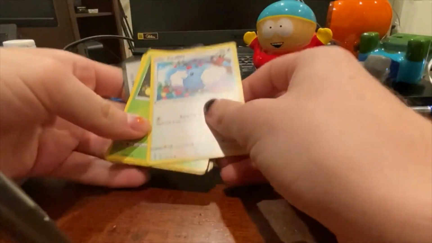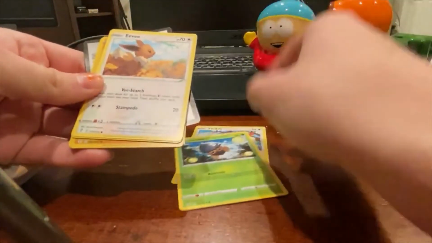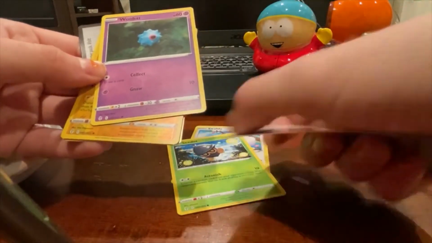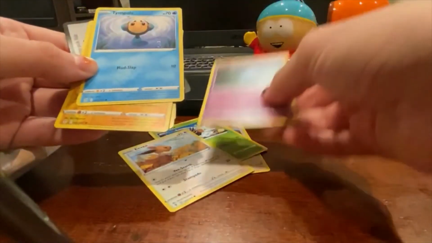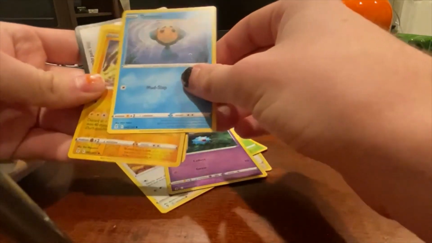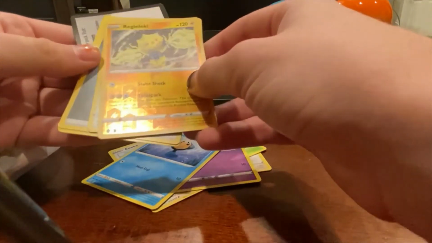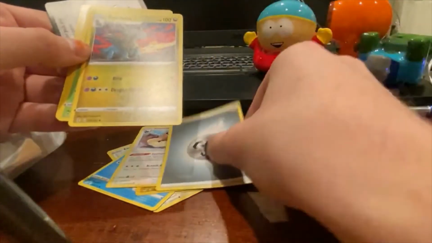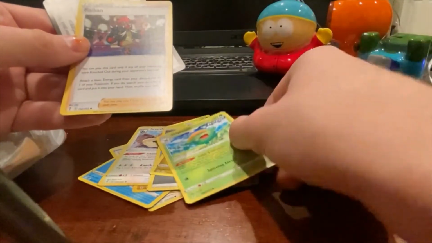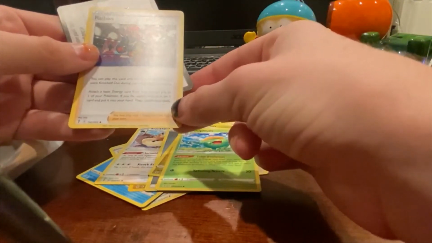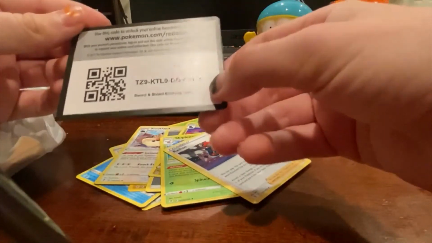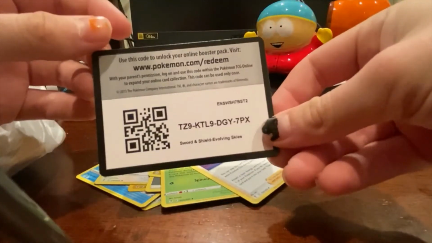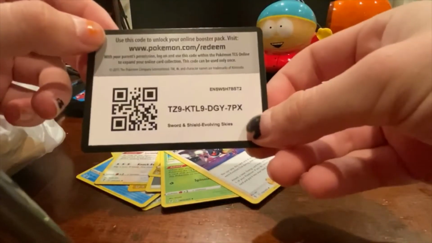Okay, let's see what we have. We have a Swablu, a Seedot, an Eevee, sweet, a Woobat, the Timpole, I don't know how to say that, a Stoutland, Energy, whatever that is, some hot person, and some code to something I'm never going to use. If any of you guys want to use this, be my guest, because I'm never going to use this.